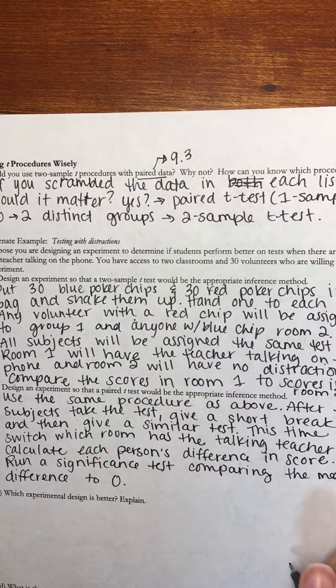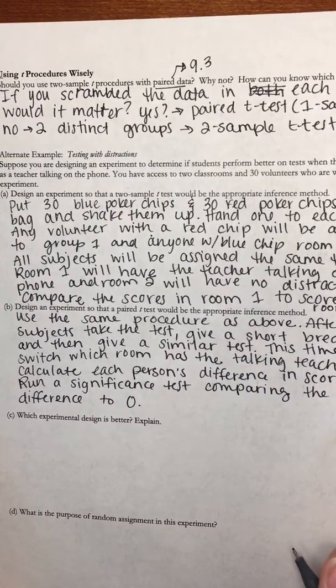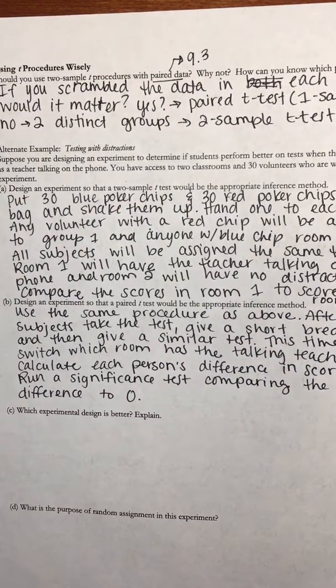Okay. So which experimental design is better? I think if we were doing this in class, you would probably all agree with me that the design we described in part B was going to be better. That's going to eliminate any confounding variable, any variability due to something like reading level or just prior knowledge, anything like that. And then your better design is going to give you more power. We talked about power a lot in Chapter 9.